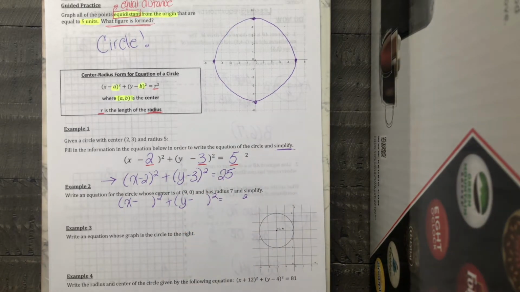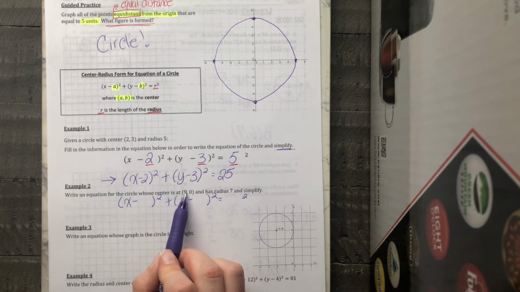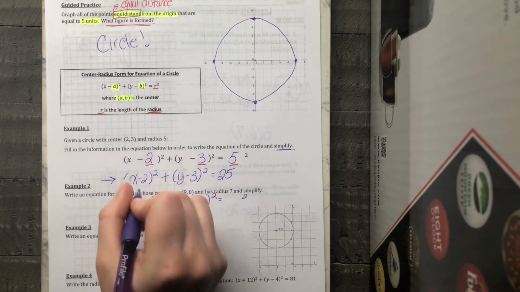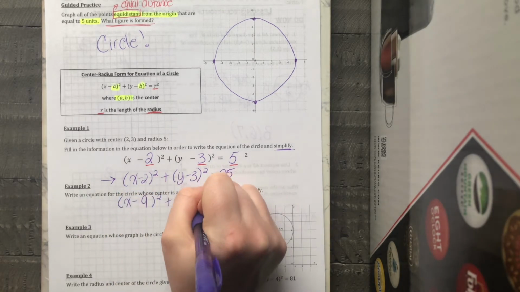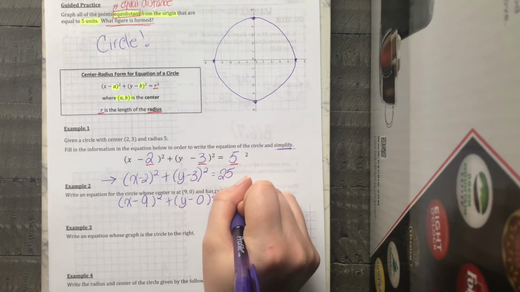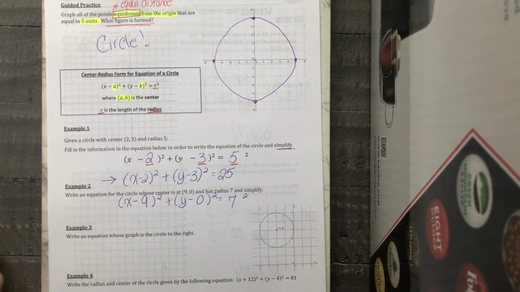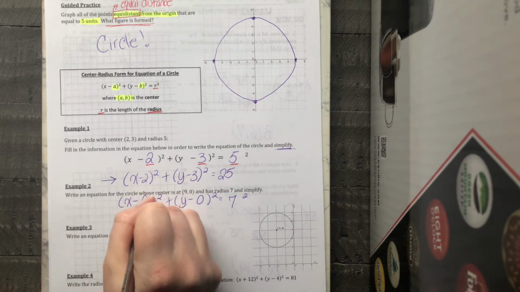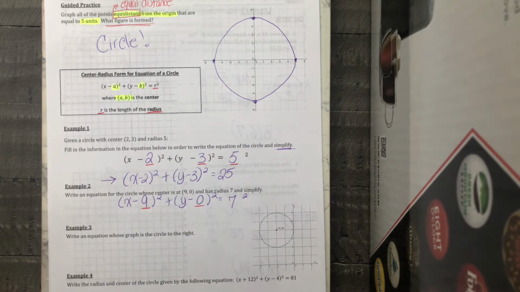All right, so I'm just going to fill in the center and the radius now. So if I know that my center is 9, 0, I'm just going to plug that in, 9, 0. And if I know that my radius is 7, it's going to be 7 squared. All right, so just as a reminder, I plugged in my center, which is 9, 0, and the radius, which was 7. And now I'm going to go ahead and simplify this as well.